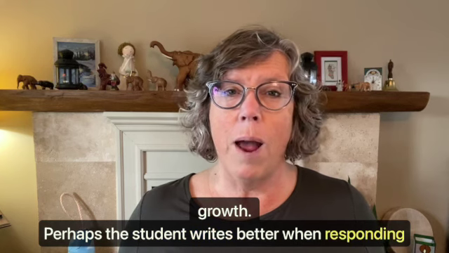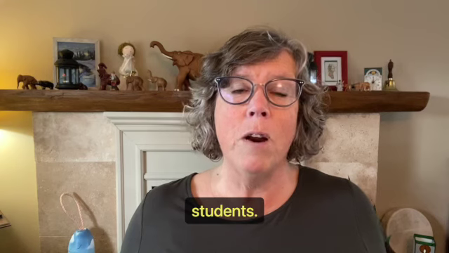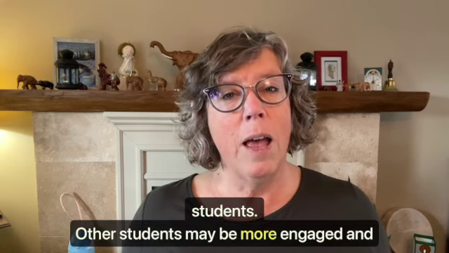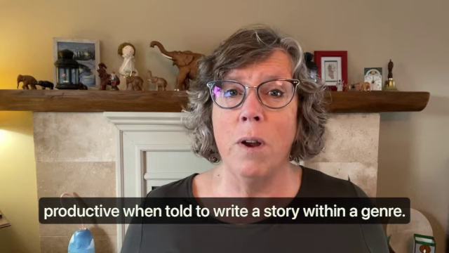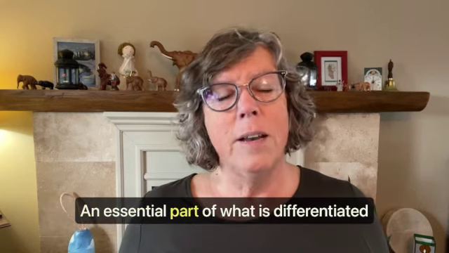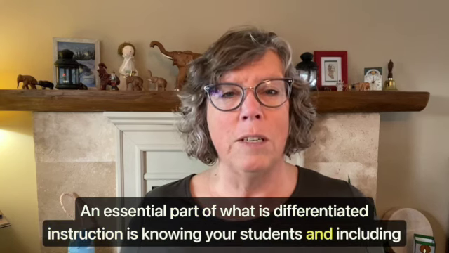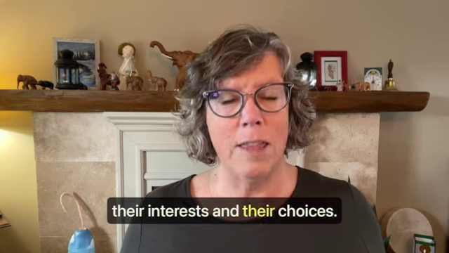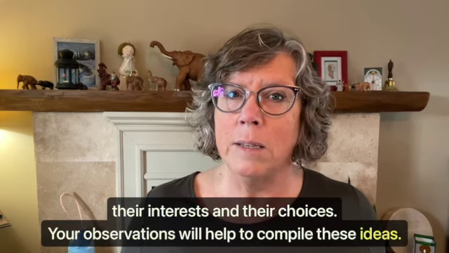growth. Perhaps the student writes better when responding to a prompt. Writing prompts can be very effective for a lot of students. Other students may be more engaged and productive when told to write a story within a genre. For instance, if you are doing a unit on fairy tales. An essential part of what is differentiated instruction is knowing your students and including their interests and their choices. Your observations will help to compile these ideas.